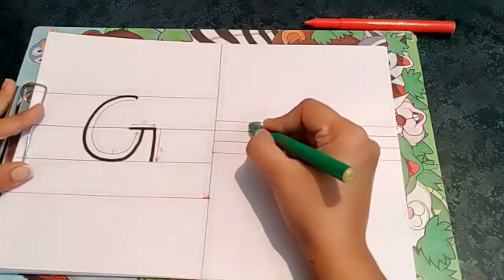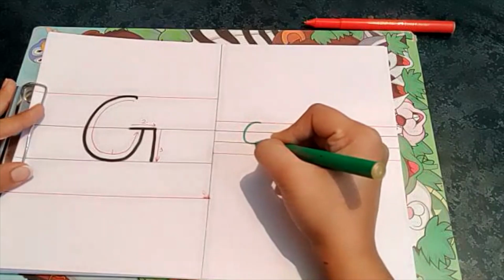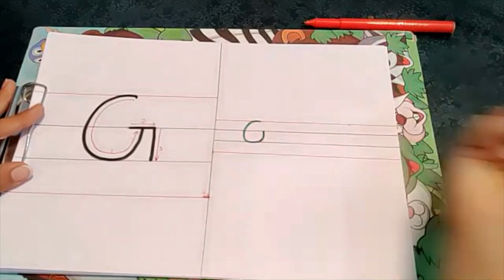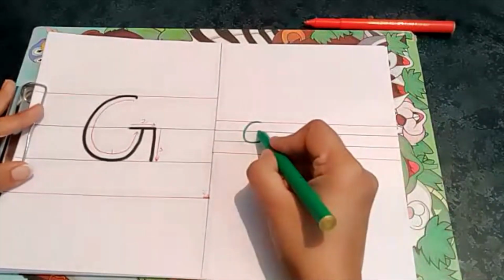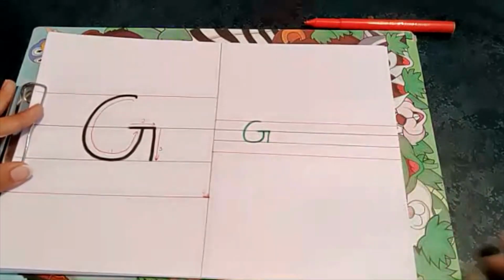We have to go from upwards to downwards like this, but we have to go till this black line. And after this, we have to make a sleeping line, then a standing line.